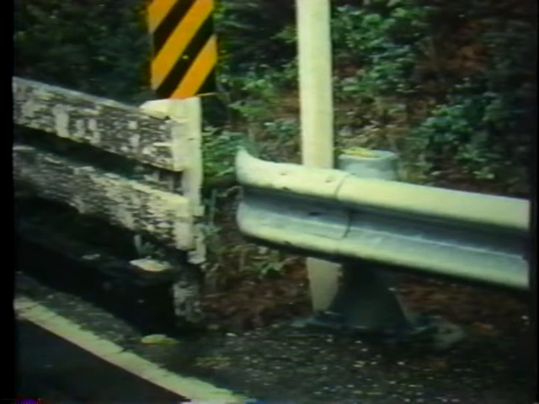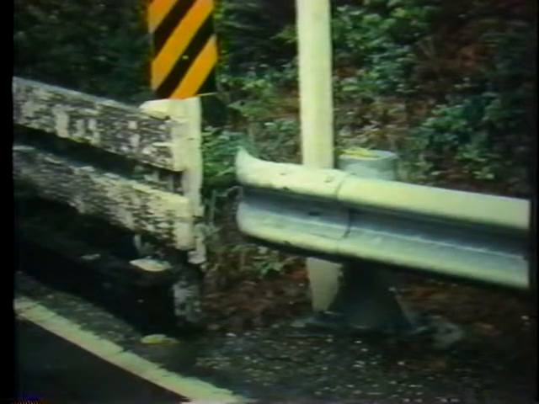First, the transition provides continuity in strength between the different barriers. Second, it provides a smooth connection that allows redirection of vehicles without their snagging on or penetrating the barrier. And finally, the transition helps maintain vehicle stability to prevent vaulting or rollover. Here, you can see a totally unacceptable transition. Its upgrading should have a high priority.